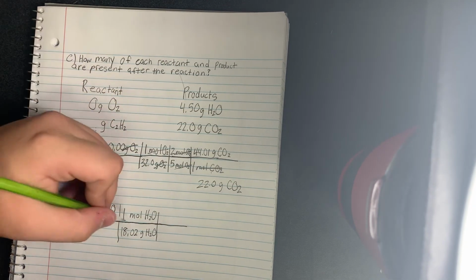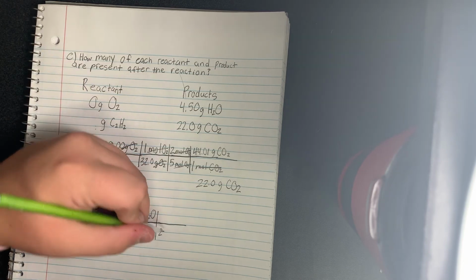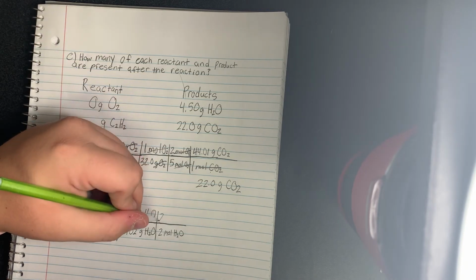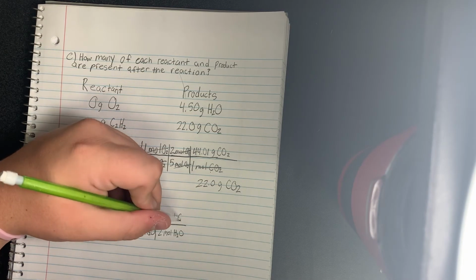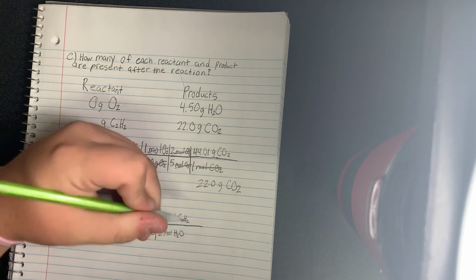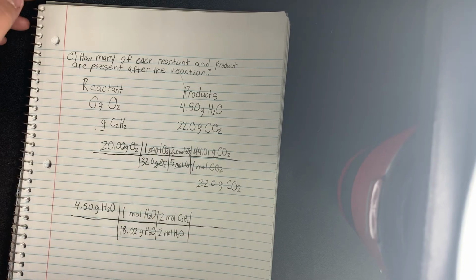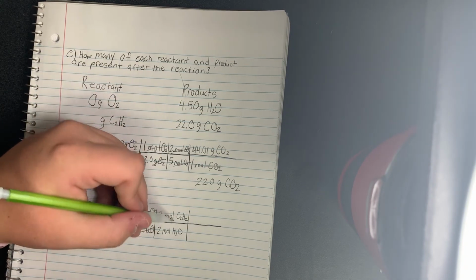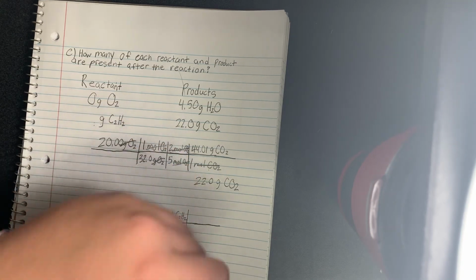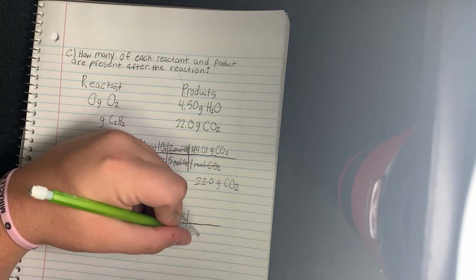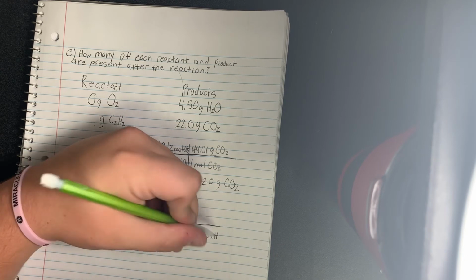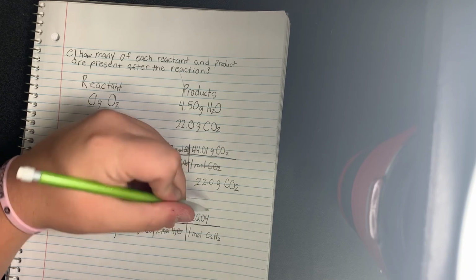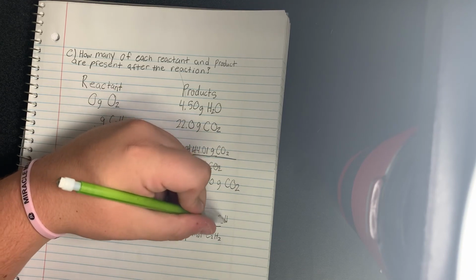And then in the balanced equation, there are 2 moles of H2O in 2 moles of C2H2 using the ratio. So we are now at moles of C2H2, so we got to get to grams. So in 1 mole of C2H2, there is 26.04 grams of C2H2.